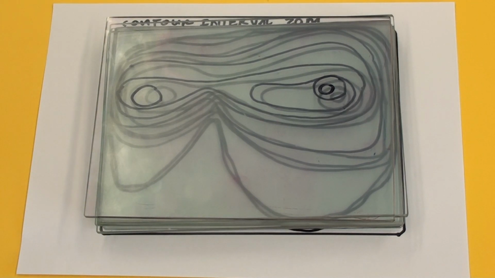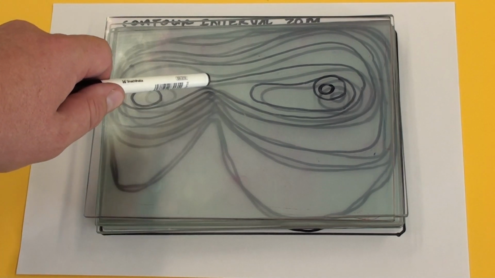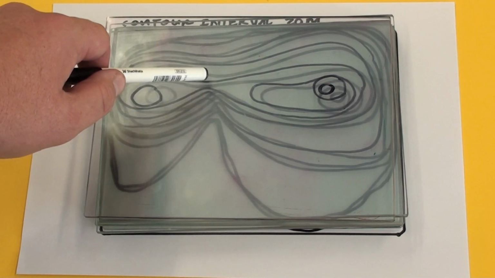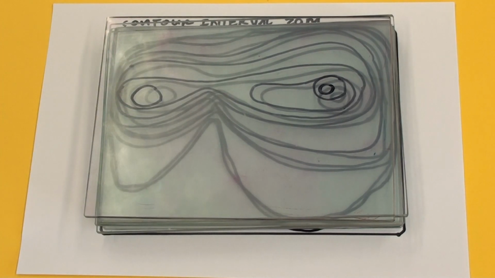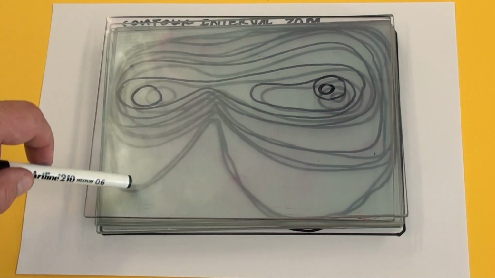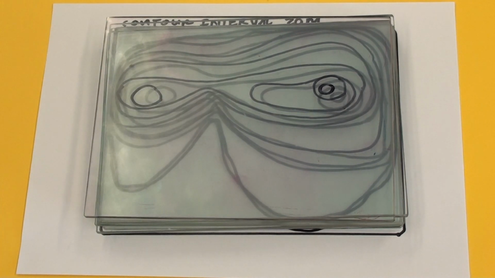The last part of interpreting a contour map is by looking at which way the V's point. If they point upslope, I hope you can see the V's. If they're pointing upslope towards higher ground, that indicates it's a valley. But where the V's point towards lower ground, it indicates that it is a spur.